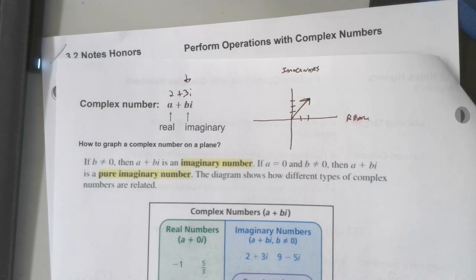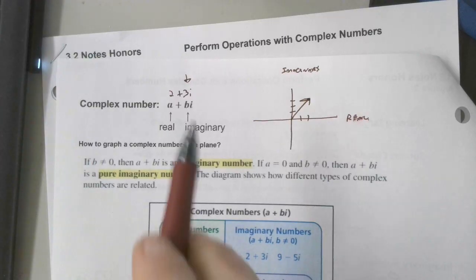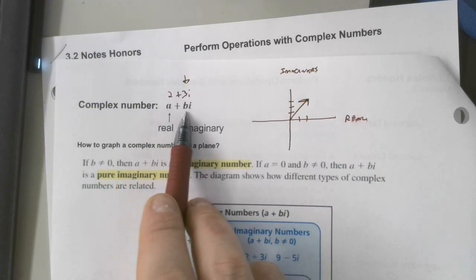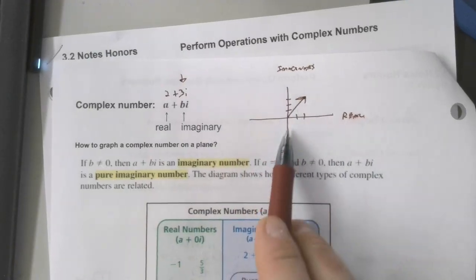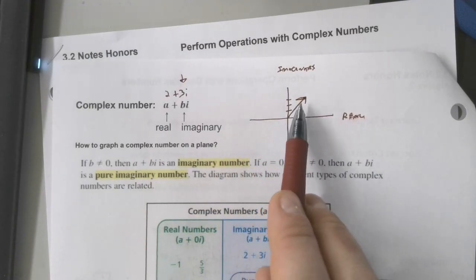Okay. Now, I won't necessarily have you guys graph complex numbers, but I do want you to be aware you can split them up into parts and draw a little vector off.